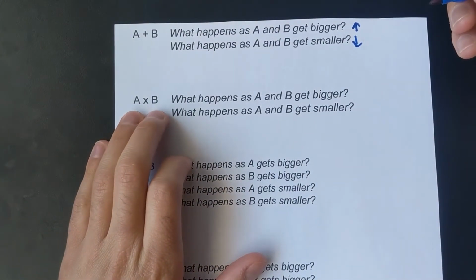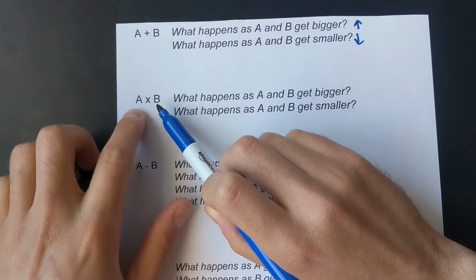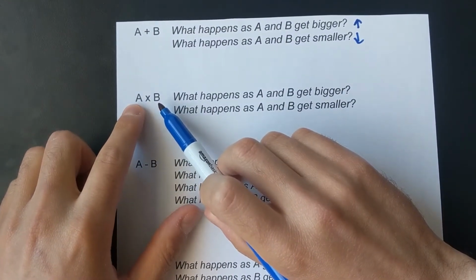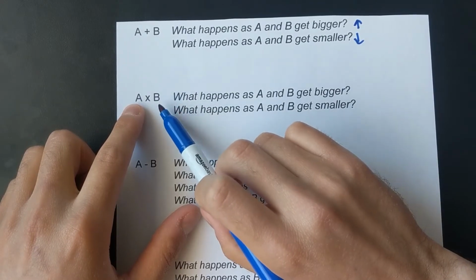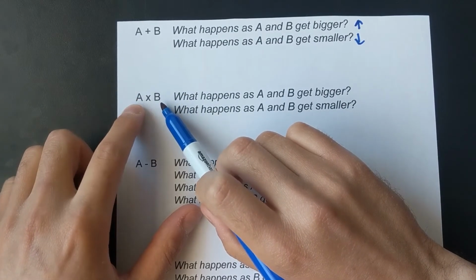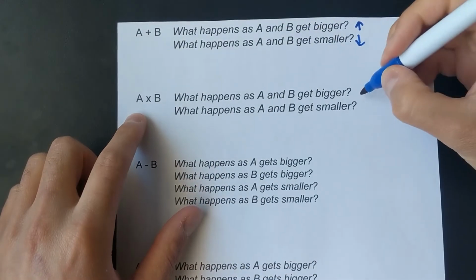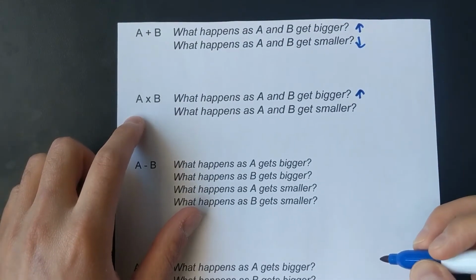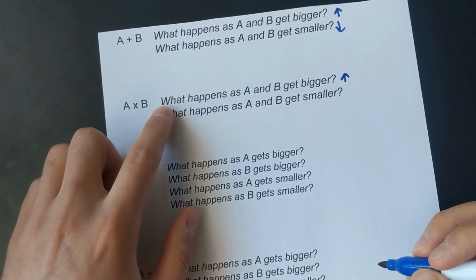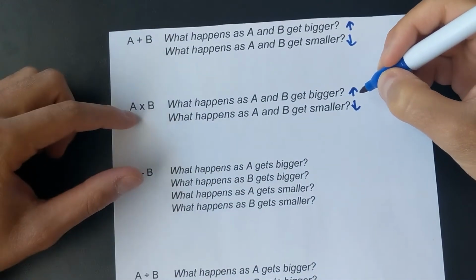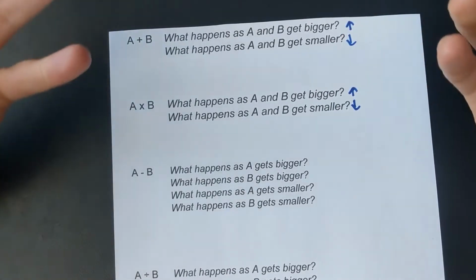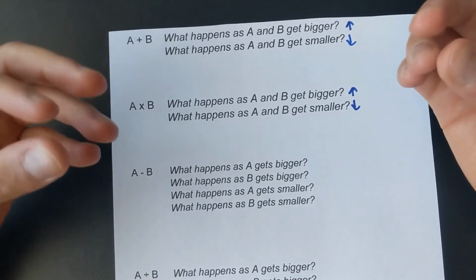Similarly, A times B. All right, I've got two numbers multiplied by each other. If I made A bigger, my answer is going to get bigger. If I make B bigger, my answer is going to get bigger. Similarly, if I made A smaller, my answer would get smaller. If I made B smaller, my answer would get smaller. So with addition and multiplication, as you make those numbers bigger, your answer gets bigger. If you make those numbers smaller, your answer gets smaller.